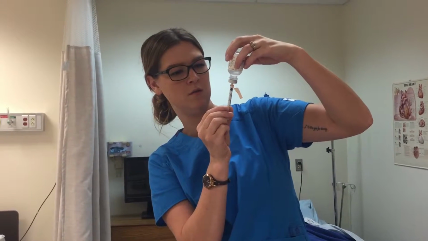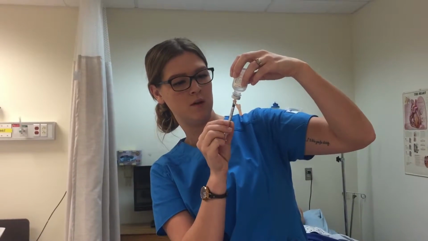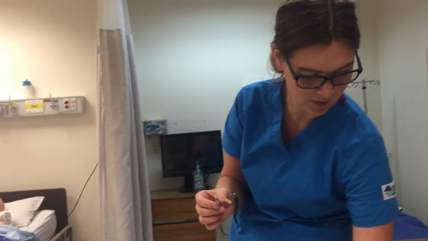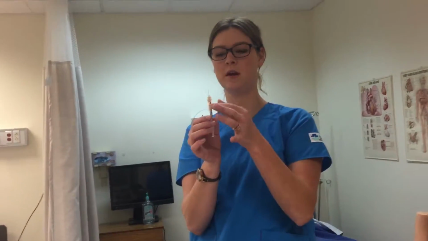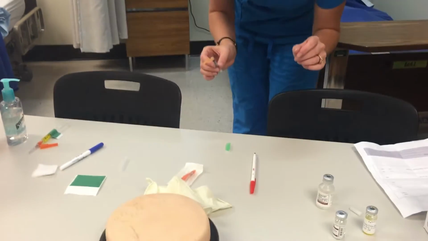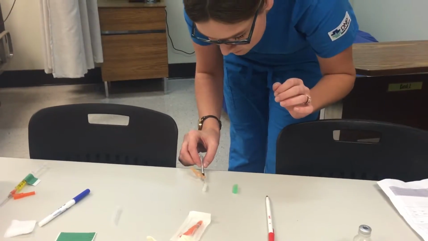It didn't work very well, so I have to pull the syringe. Okay, so I have 0.1 milliliters of fluid. And I checked this with my MAR. It is the correct dose. It is the correct medication. Here it is.